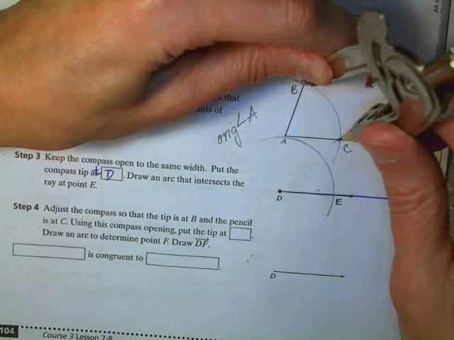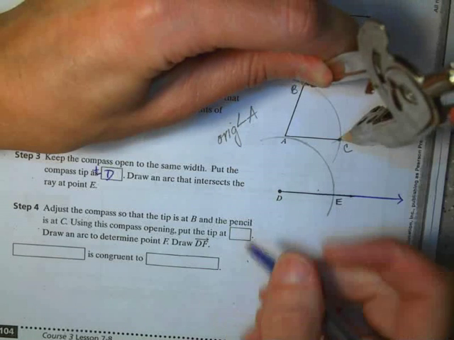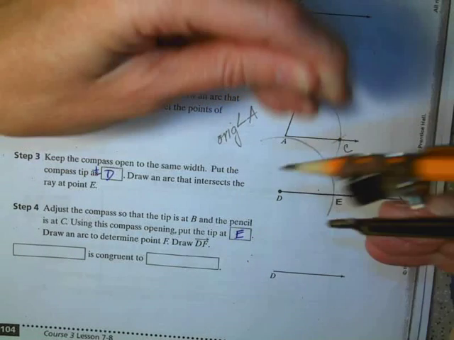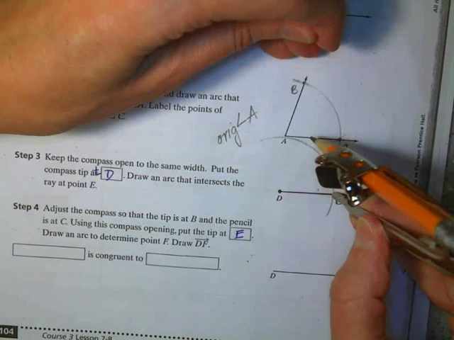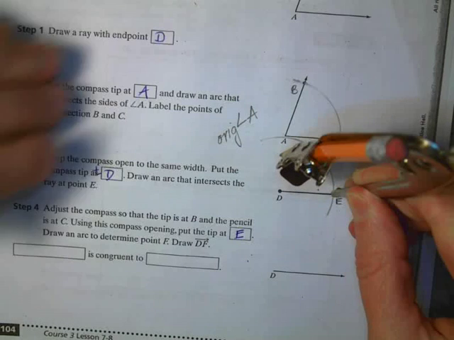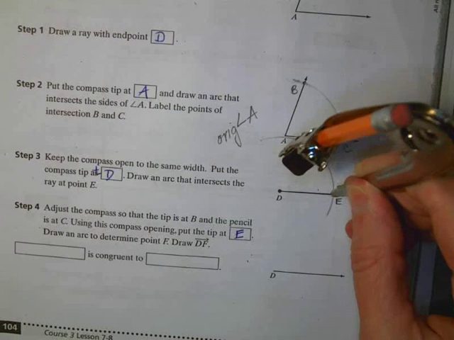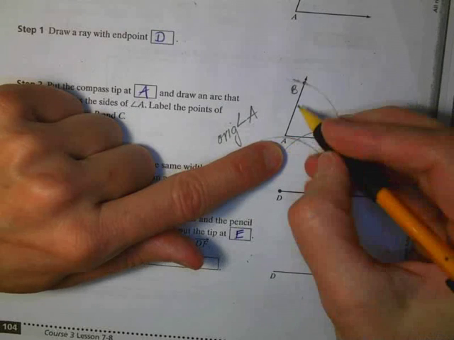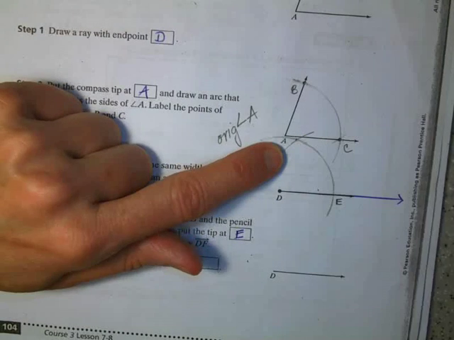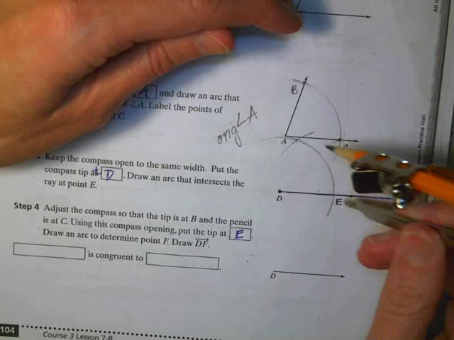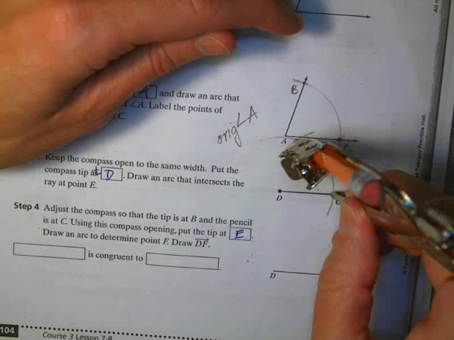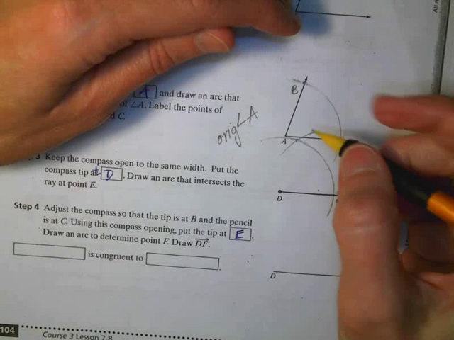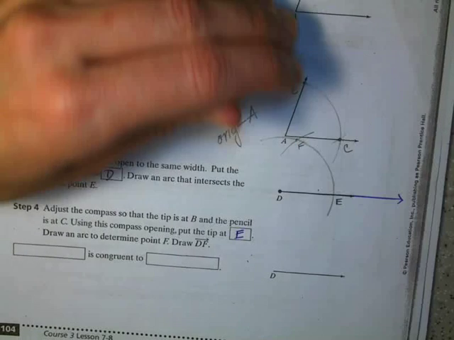Okay, using this compass opening, put the tip at E. I'm going to put the tip at E right here and draw an arc to determine point F. So what I want is an arc up here. So again, I measured the opening here, and I'm going back and marking the opening here. This will be point F.